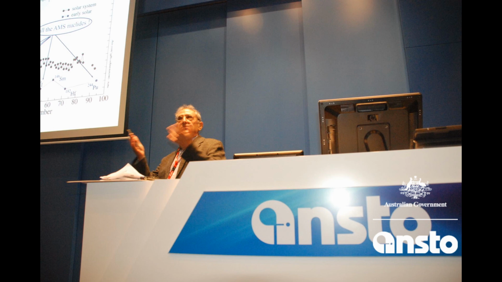At some point, the cloud forms, which eventually will collapse into the star, or the sun in our case, and also planets around. And it takes some time.